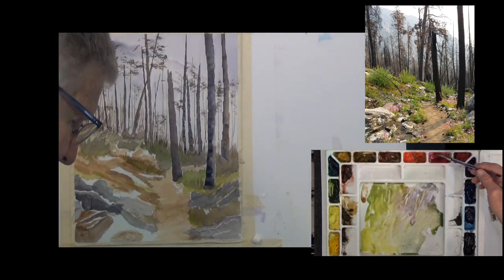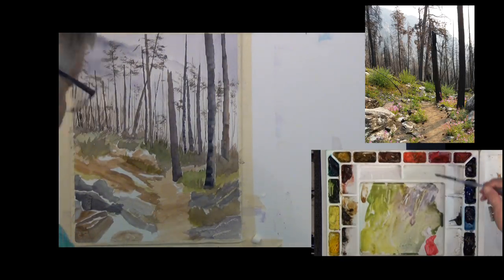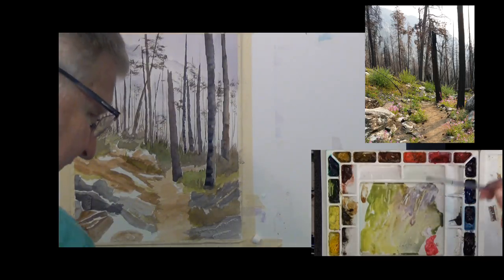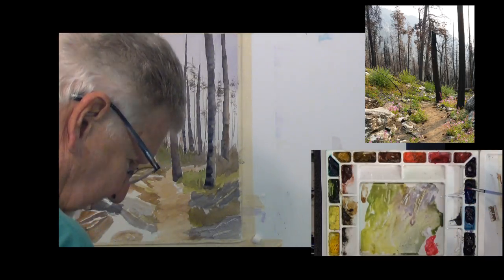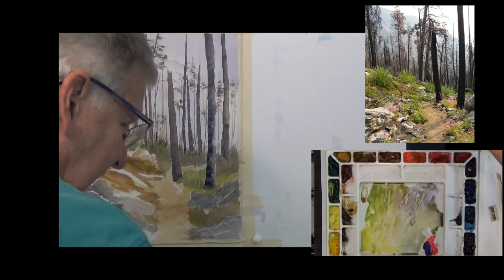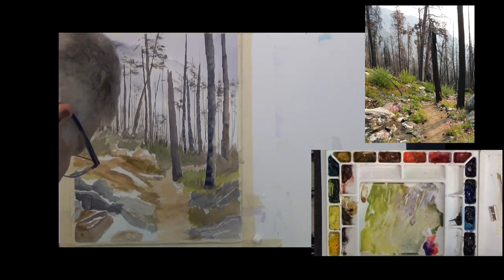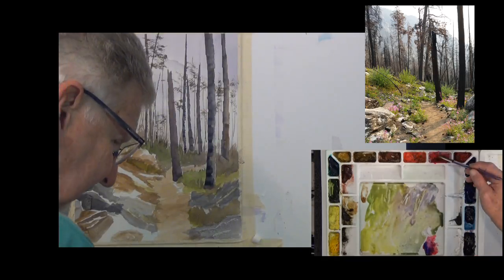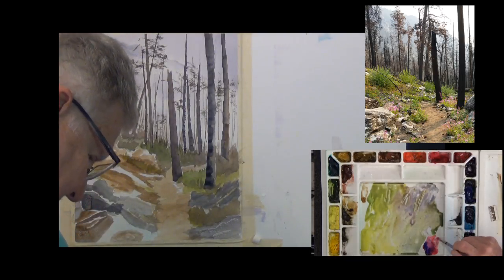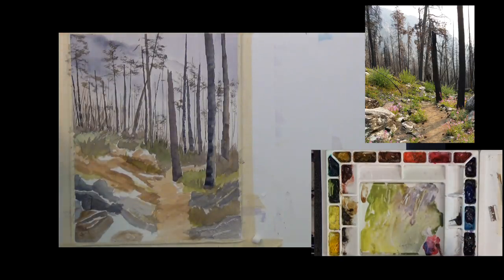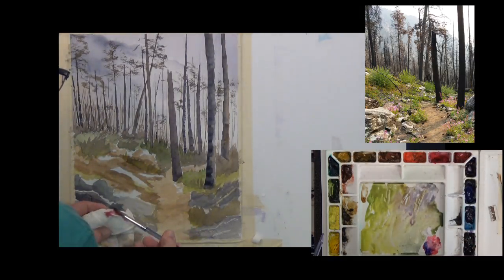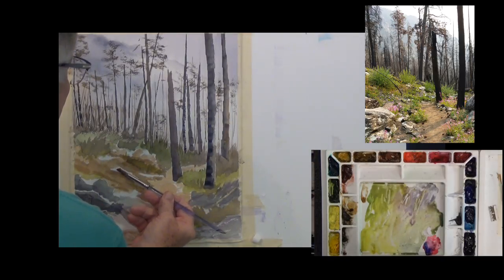All these nice little magenta colored flowers out there. Need a little blue in them, pure magenta is a little bit too much. Maybe redder than that. Okay, let's get a little bit of a... I'll try to dry the brush out, see if I can pop in a few.